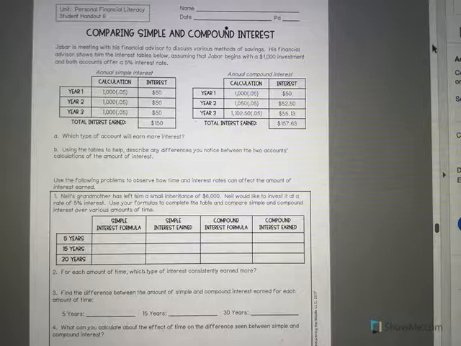So we're going to compare two things, simple and compound interest. And you both know how to calculate simple interest. We did it yesterday. And you know how to calculate compound interest because we did that yesterday too. So let's take a look at this now. Jabbar is meeting with his financial advisor to discuss various methods of savings. His financial advisor shows him the interest tables below.